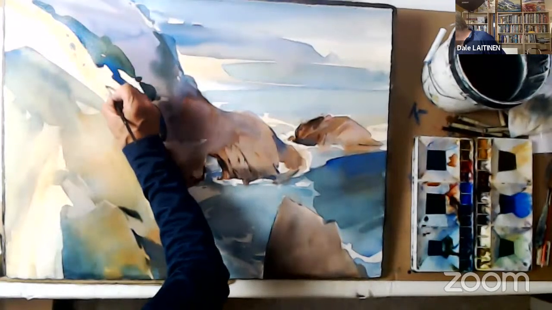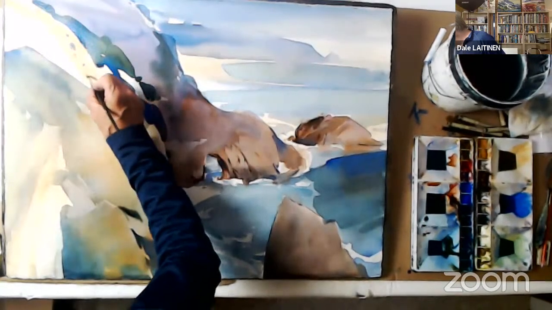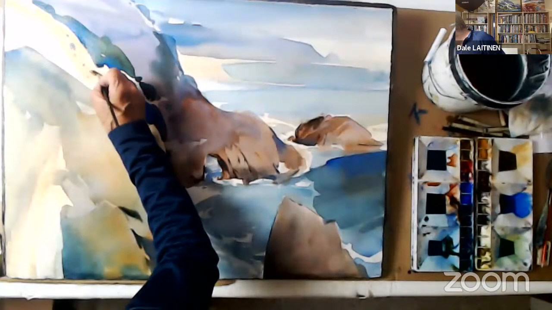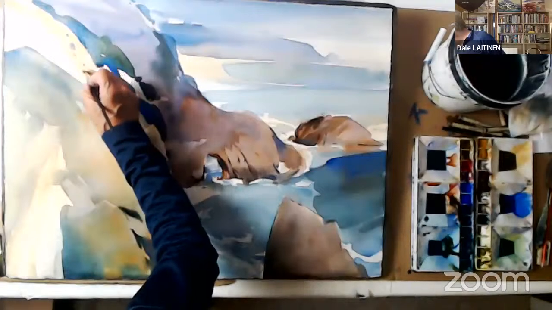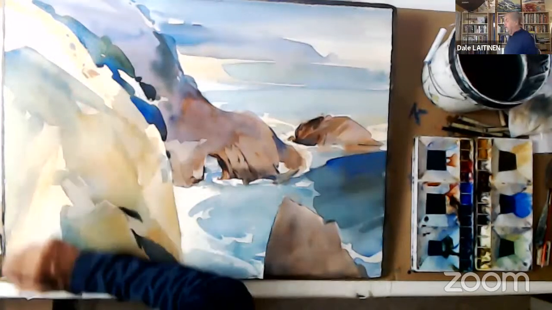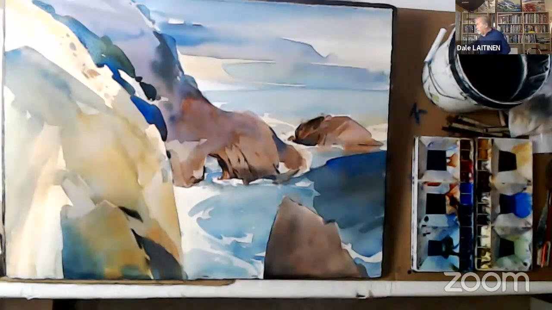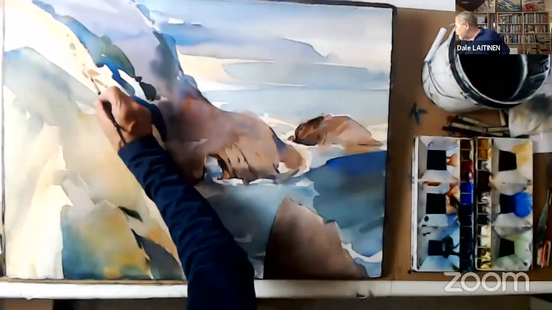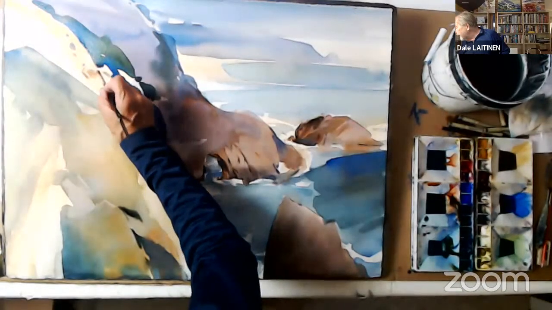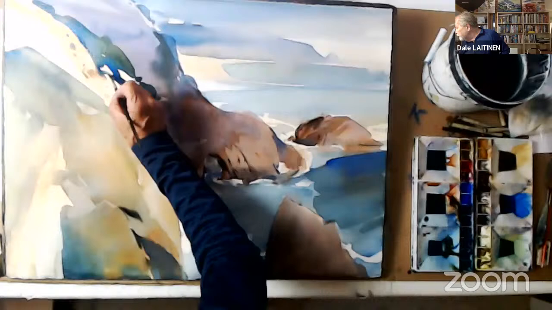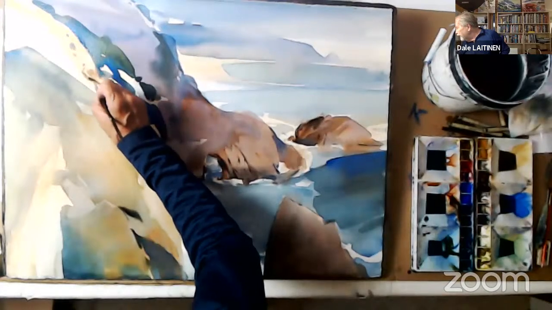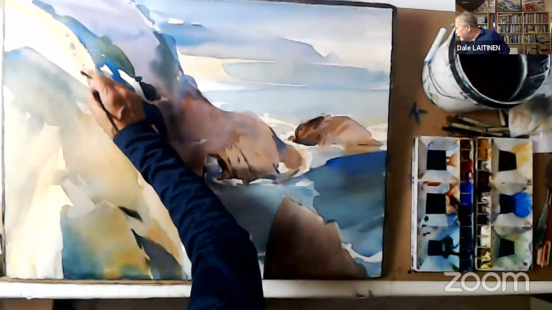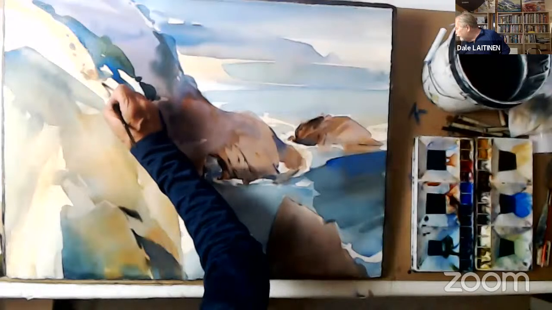Dale, what do you use for your purples or violets? Well, I just mix my blue and my quin red. So I mix a blue with the quin red, or use French ultramarine and the quin red, or some other blue that I have. Quin red is a pretty powerful transparent red, so I found it useful.